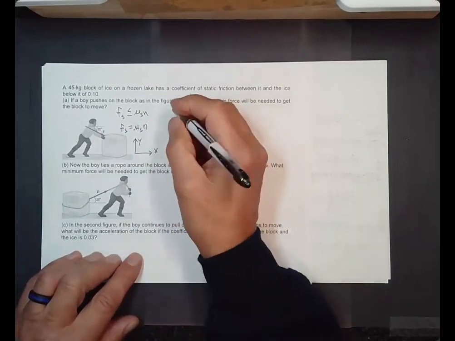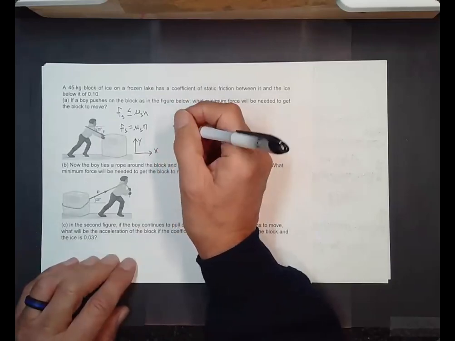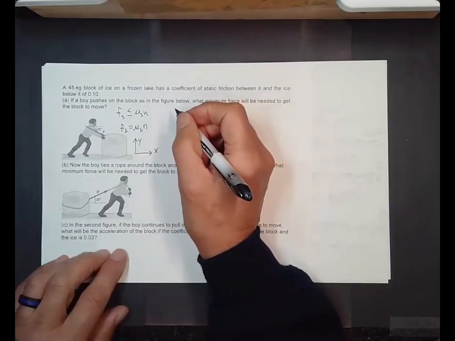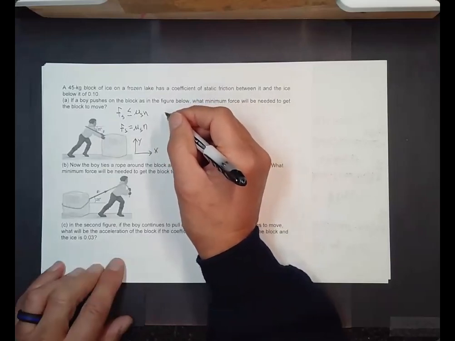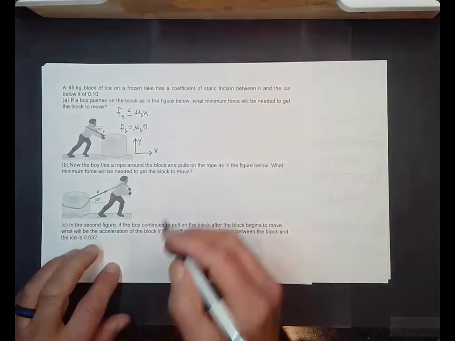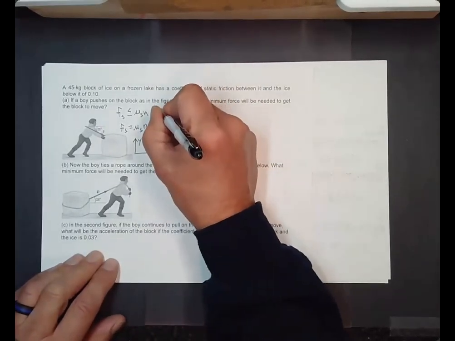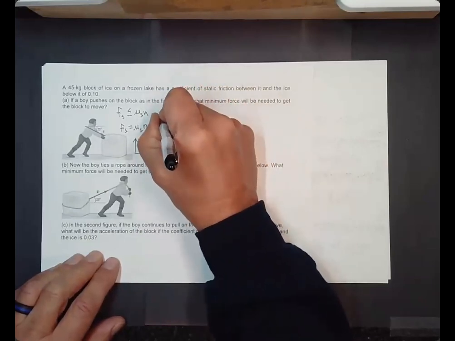Newton's second law in vector form. I think I'll skip the sum of the forces equals ma. We know that. And actually, we're just trying to overcome static friction, so we're not so interested in the acceleration yet until we get to part C. So we'll deal with that then. But we'll have three forces, need to draw a free body diagram.